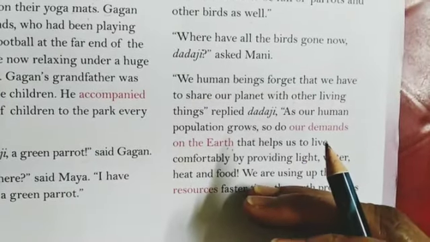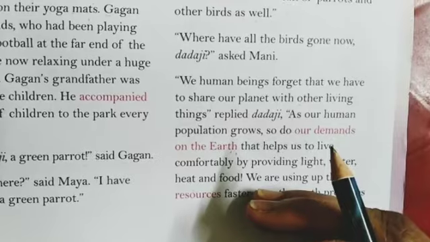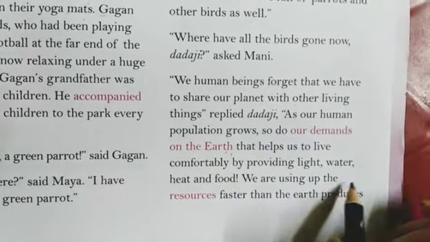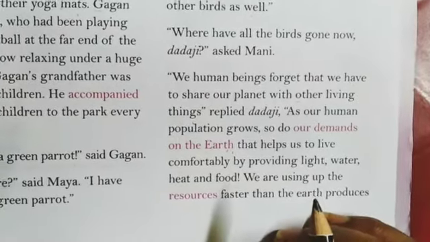And on other planets of the solar system, there is no life. Why is there no life? Because we can't find these factors on those planets.